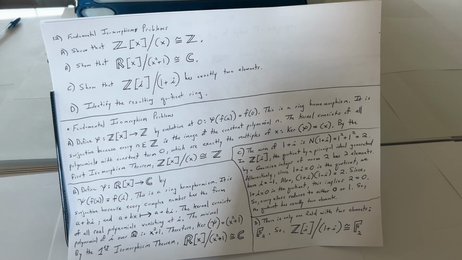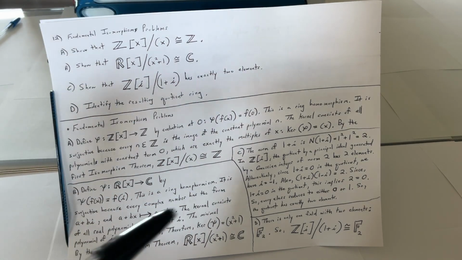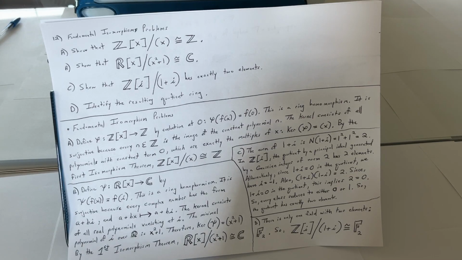Just condensing the verbiage. Part C, we want to show the following. The norm of 1 plus i is N of 1 plus i equals 1 squared plus 1 squared equals 2. The quotient of Z adjoin i by the principal ideal generated by a Gaussian integer of norm 2 has 2 elements. Alternatively, since 1 plus i equals 0 in the quotient, we have i equals negative 1. Also 1 plus i times 1 minus i equals 2, and since 1 plus i equals 0 in the quotient, this implies 2 equals 0. So every class reduces to either 0 or 1, and so the quotient has exactly 2 elements.